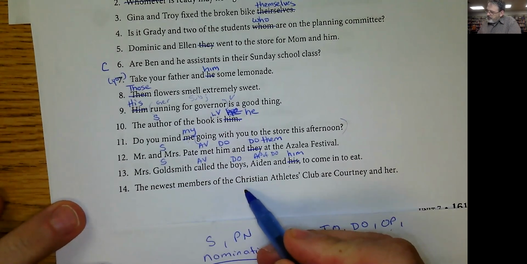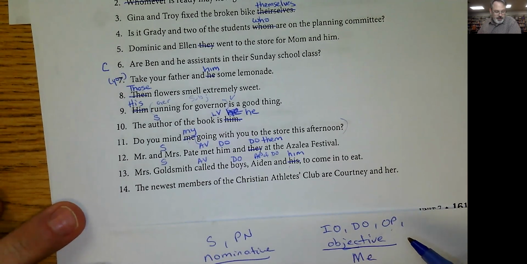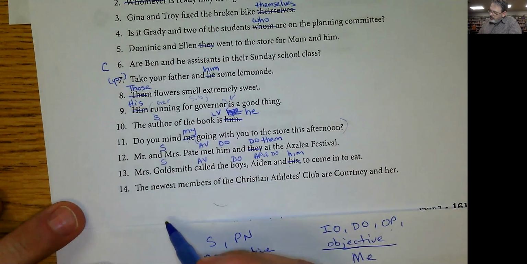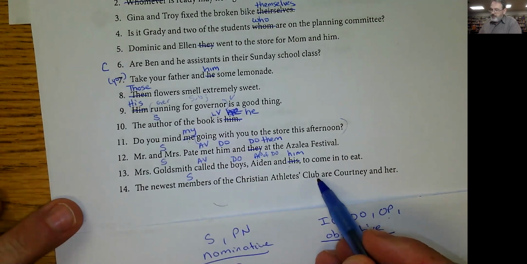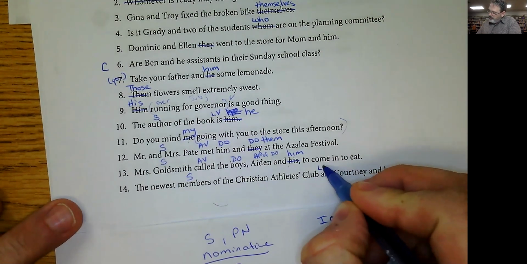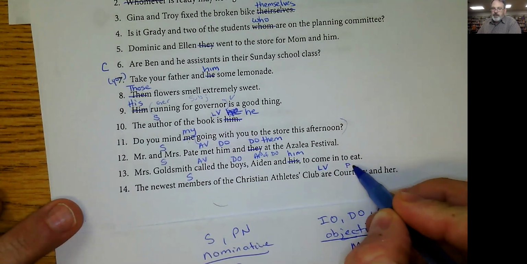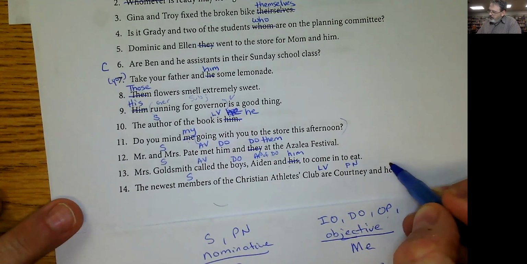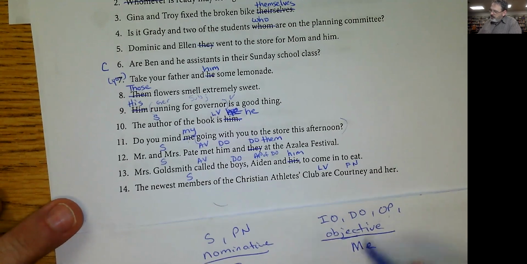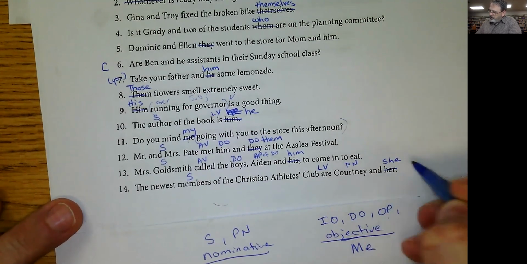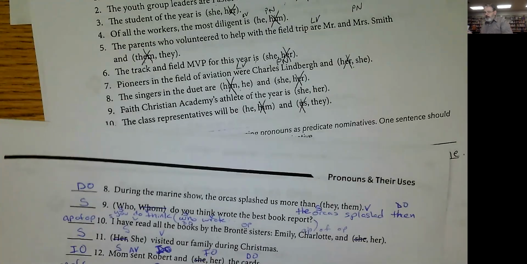The newest members of the Christian Athletes Club are Courtney and her. We've got to see if that's correct. So members is the subject. Of the Christian Athletes Club is a big prepositional phrase. Are is the linking verb. So the noun that follows the linking verb is a predicate nominative, and this is a predicate nominative also. That's nominative case. Is her nominative case? No, she is nominative case, so we have to write she in the blank. All right. One more page.